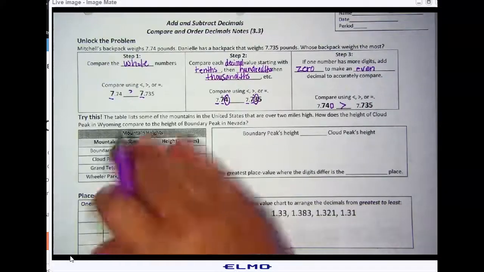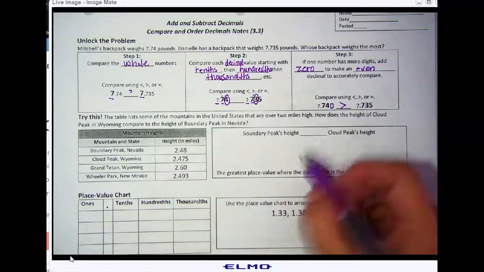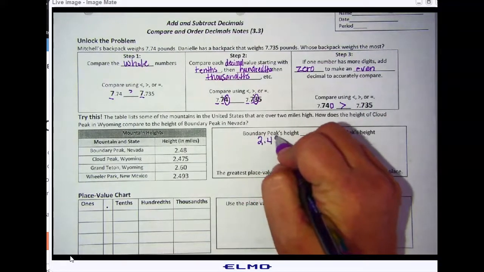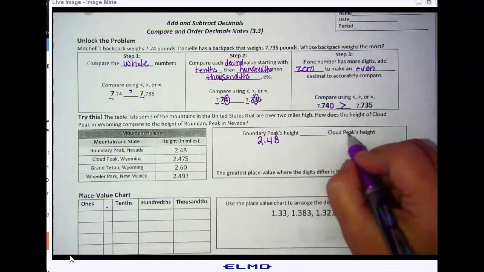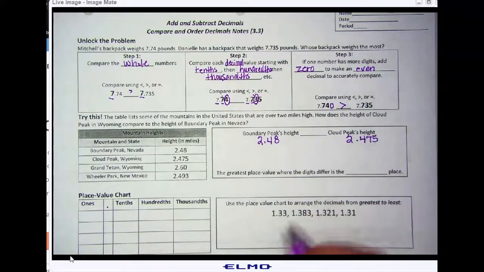So let's try this. The table lists some of the mountains in the United States that are over 2 miles high. How does the height of Cloud Peak in Wyoming compare to the height of Boundary Peak in Nevada? So let's see. Boundary Peak's height is 2 and 48 hundredths, and Cloud Peak in Wyoming is 2 and 475 thousandths.